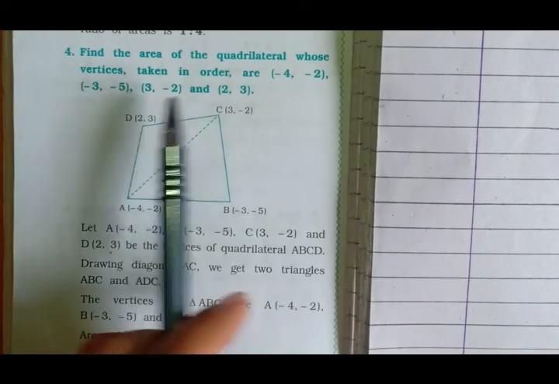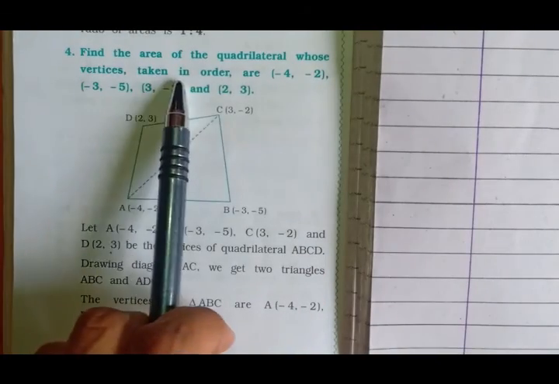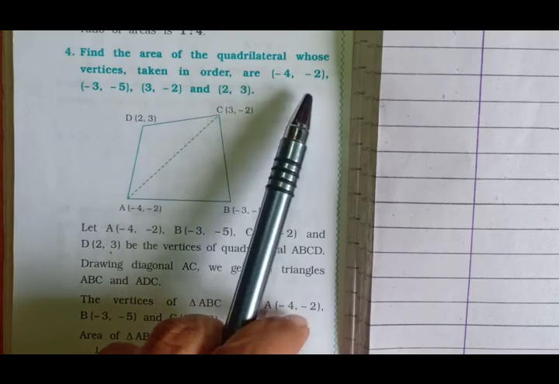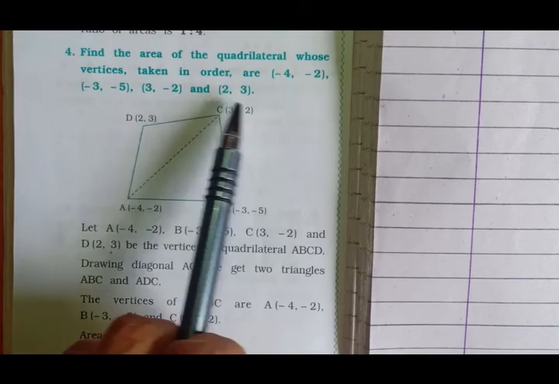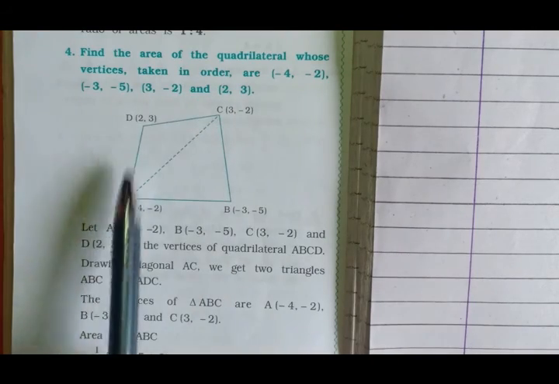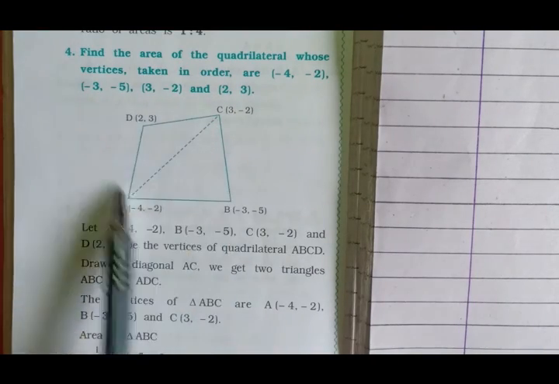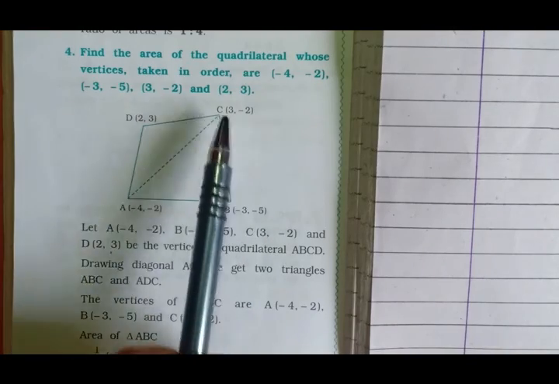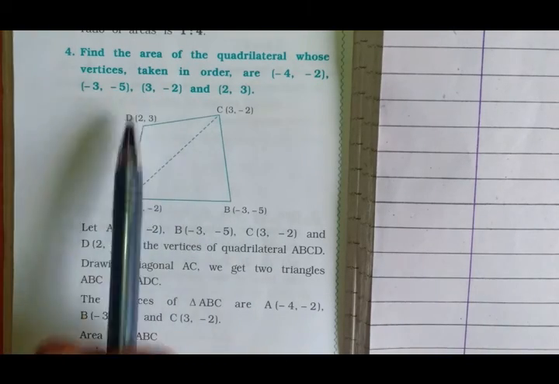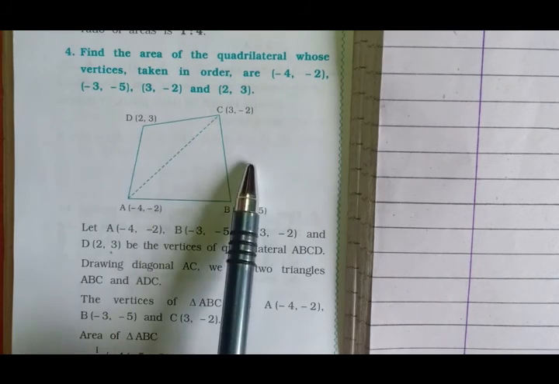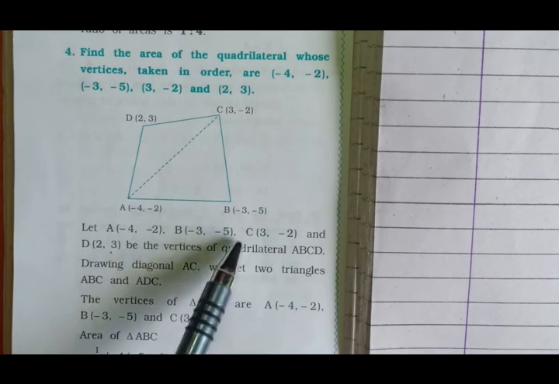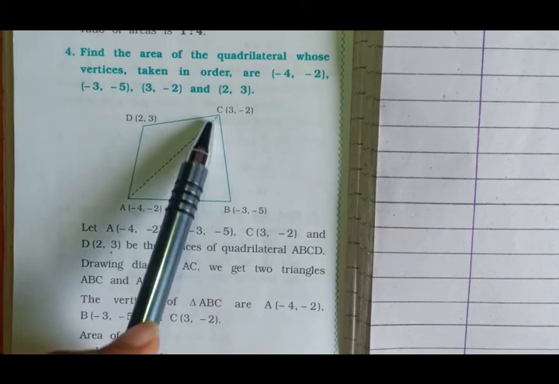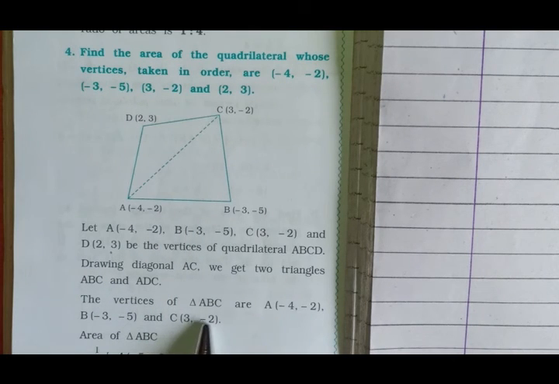Now question number 4. Find the area of the quadrilateral whose vertices taken in order are (4, -4), (-2, -3), (-5, 3) and (-2, 2). We have to draw the quadrilateral ABCD and find the vertices and then the coordinates. Now we draw one diagonal, AC. So we get two triangles, ABC and ADC. So first we have to find ABC.